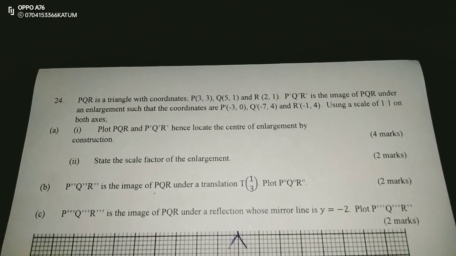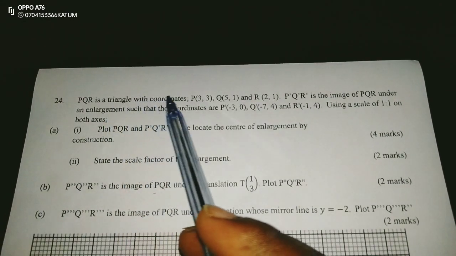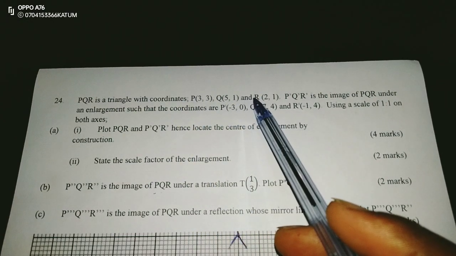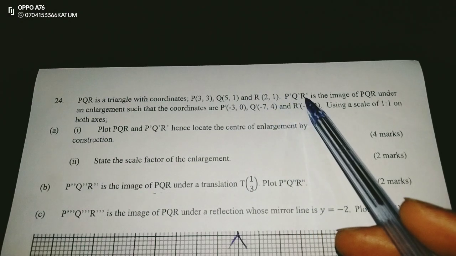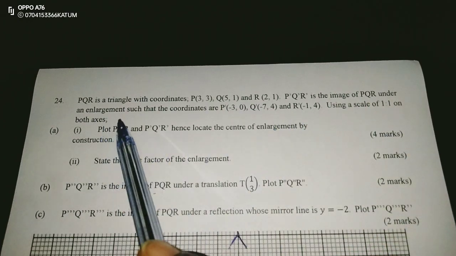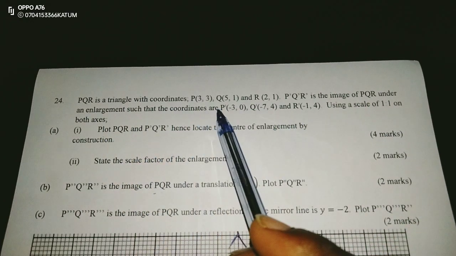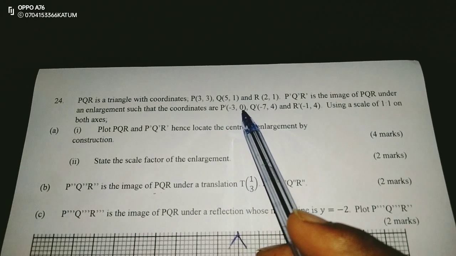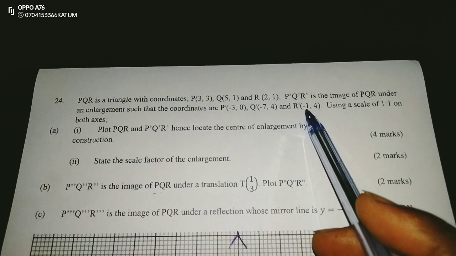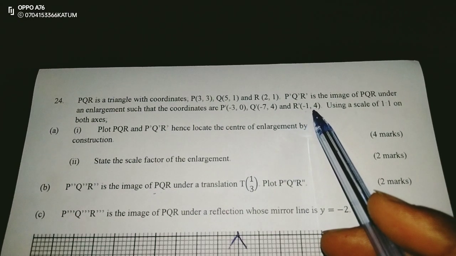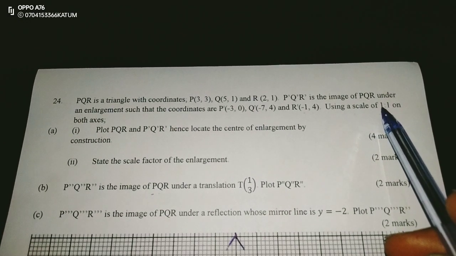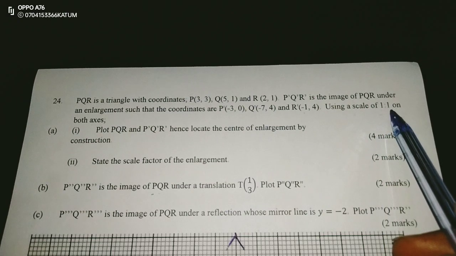Number 24. PQR is a triangle with coordinates P(3,3), Q(5,1), and R(2,1). PQR prime is the image of PQR under an enlargement such that the coordinates are P'(-3,0), Q'(-7,4), and R'(-1,4). Using a scale of 1:1 on both axes, that means 1 square to represent 1 unit.